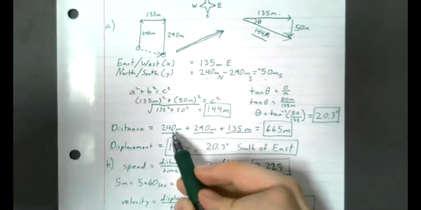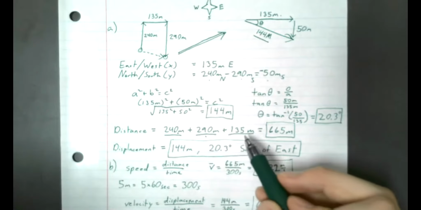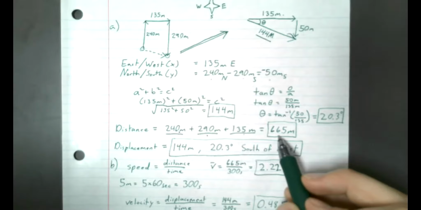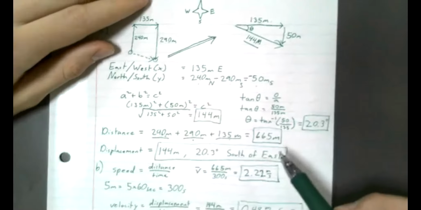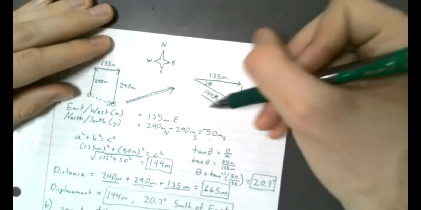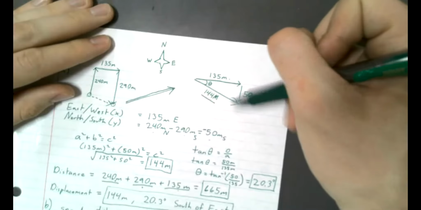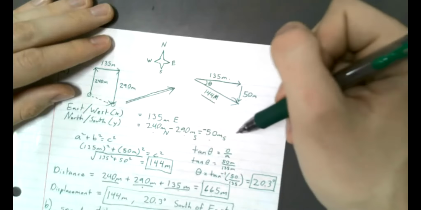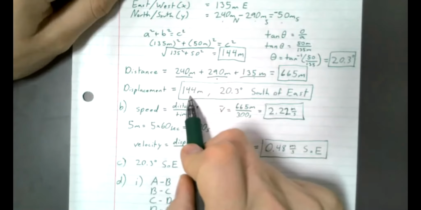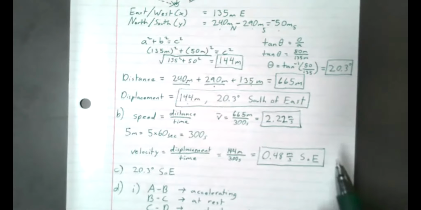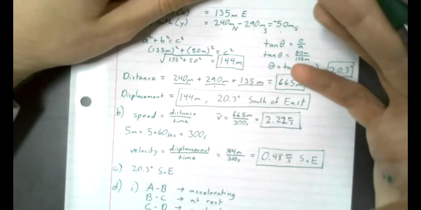So that's his distance north, his distance south, and his distance east, adding up to a total distance traveled of 665 meters. His displacement was much smaller, okay? Because of the triangle I showed you before, he only traveled in total 144 meters in a straight line. So 144 meters, and then that gets to part B, which asked his speed and his velocity.